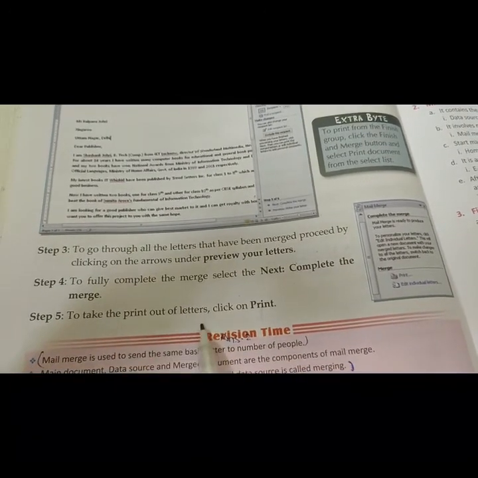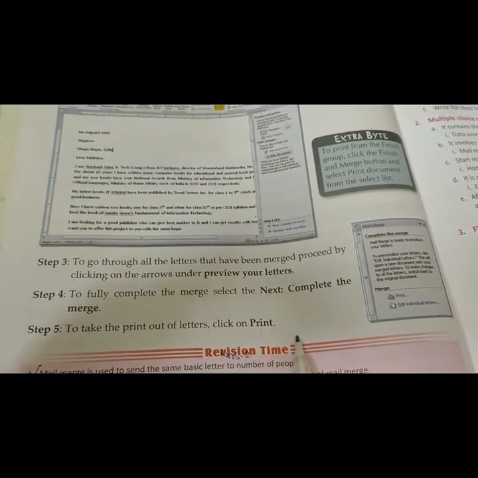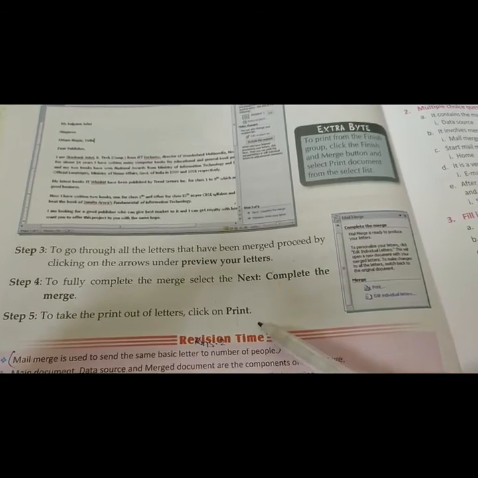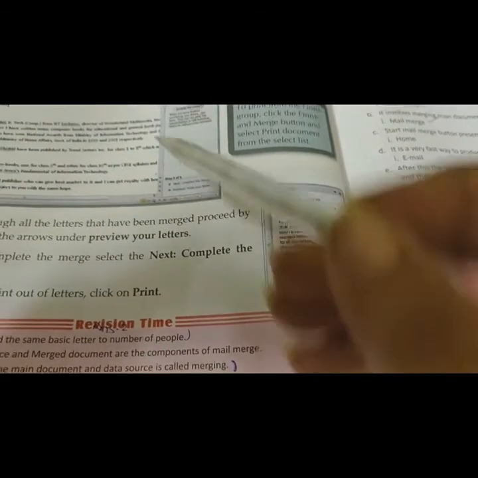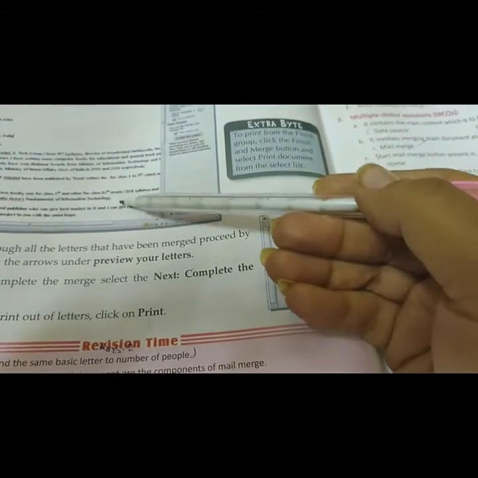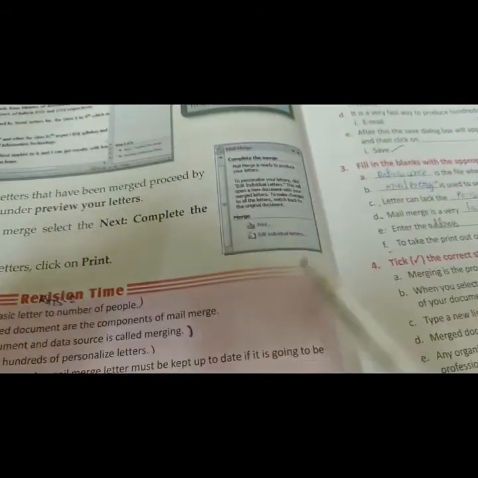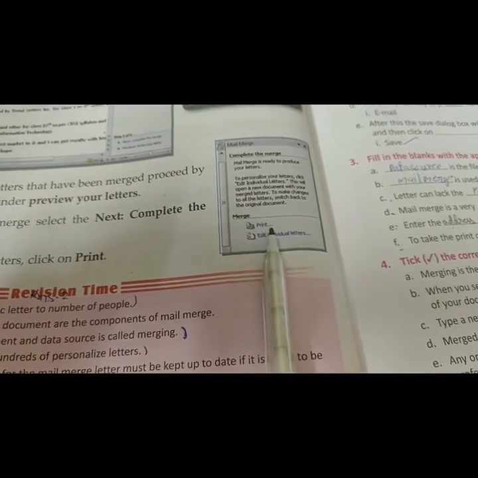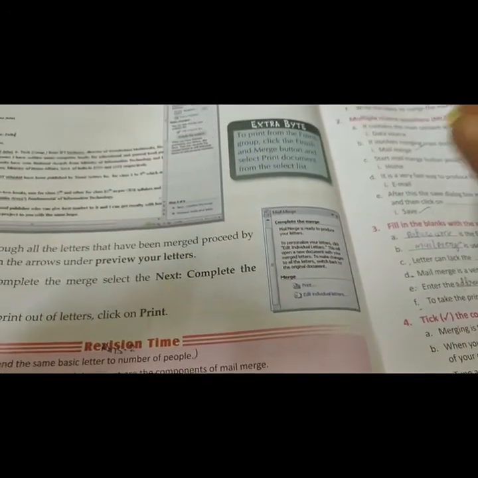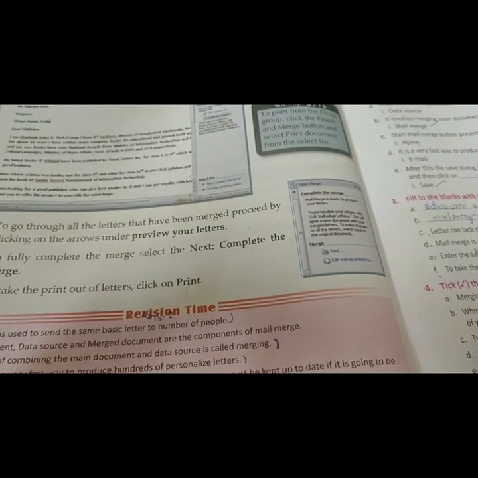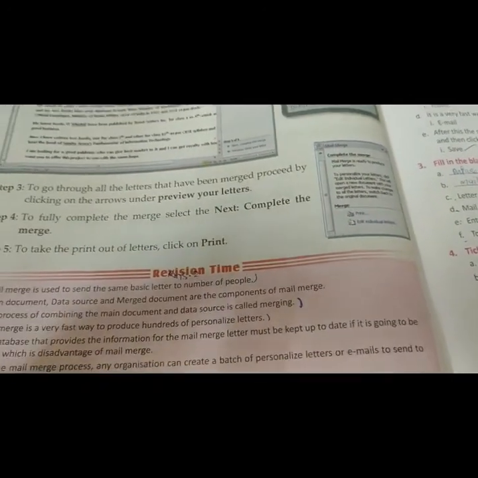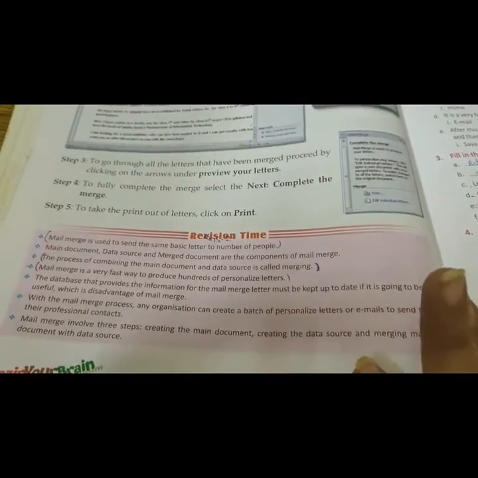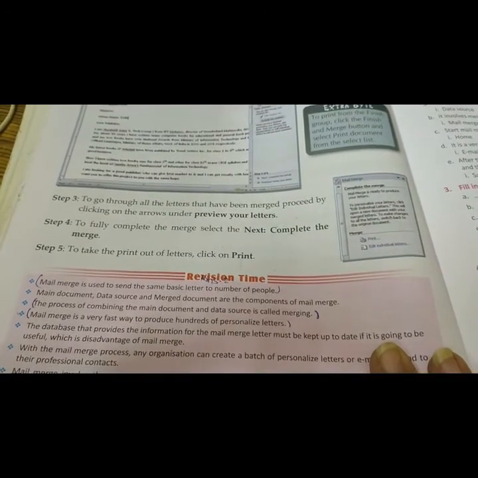To take the printout of the letter, click on print. You know how to take a printout of your letter. If you want to take a printout of this document, click on the print option. Your printout will come out from your printing machine or printer. So this is all about mail merge. Hope you understand this chapter.